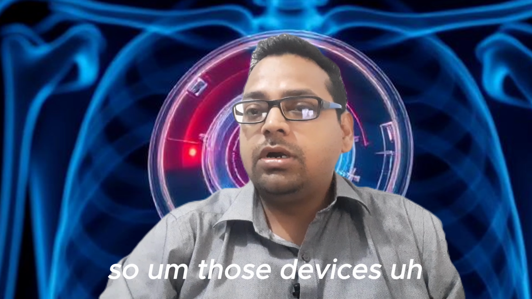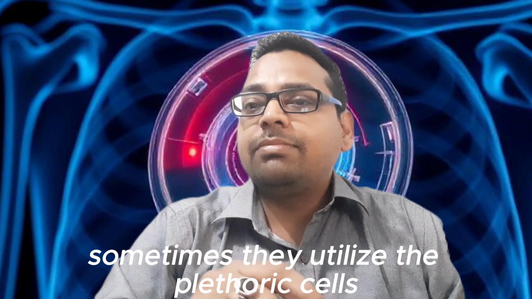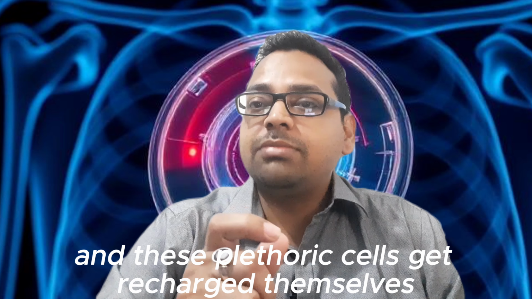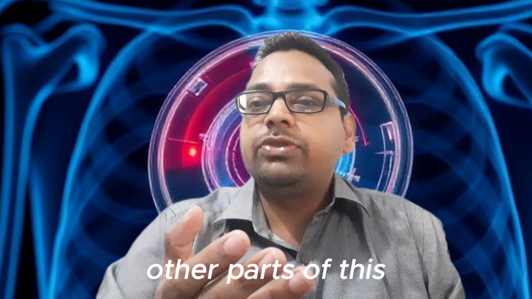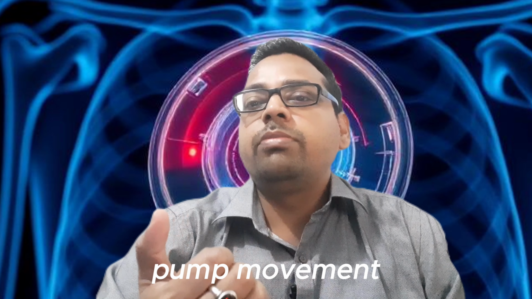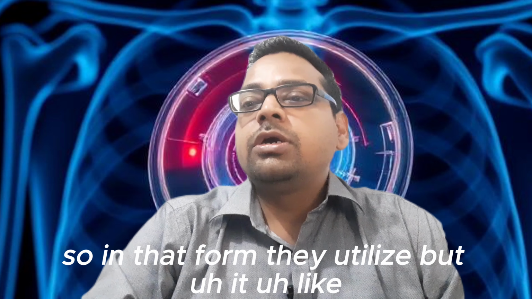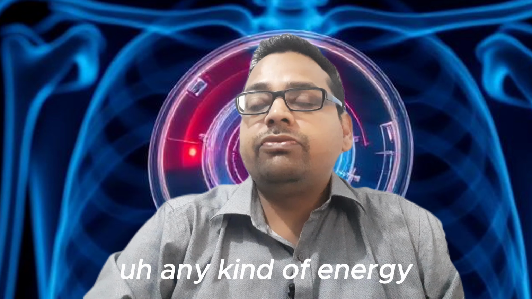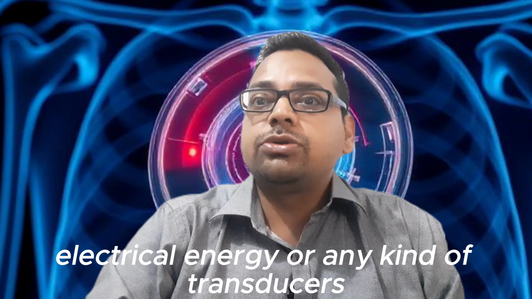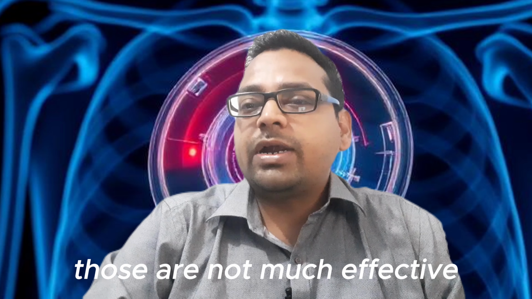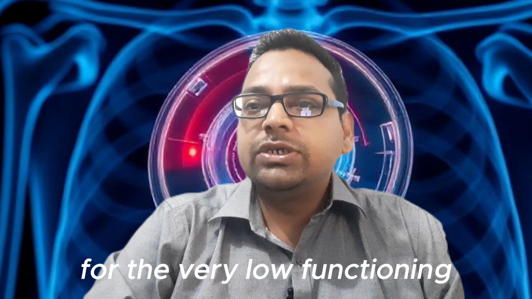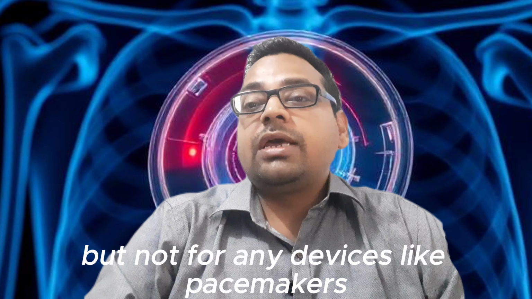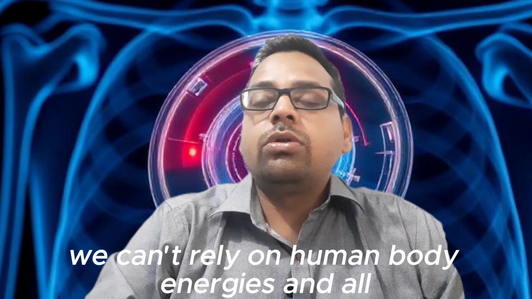Some glucose delivering devices sometimes utilize Peltier cells, and these cells get recharged by the patient's body movement. Then they utilize that energy for other parts of the glucose delivering device, for peristaltic pump movement or some motor movement, for delivering insulin or for diagnosing the glucose level. But any kind of transducer which develops electrical energy from body movement is not very effective. So in general they are not used, or only for very low functioning, but not for devices like pacemakers. We can't rely on human body energies.